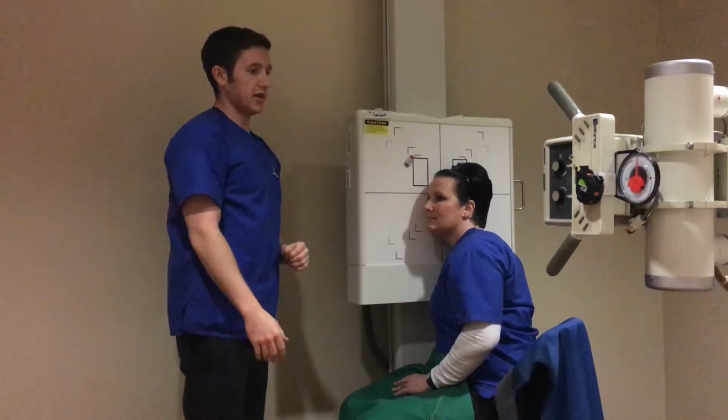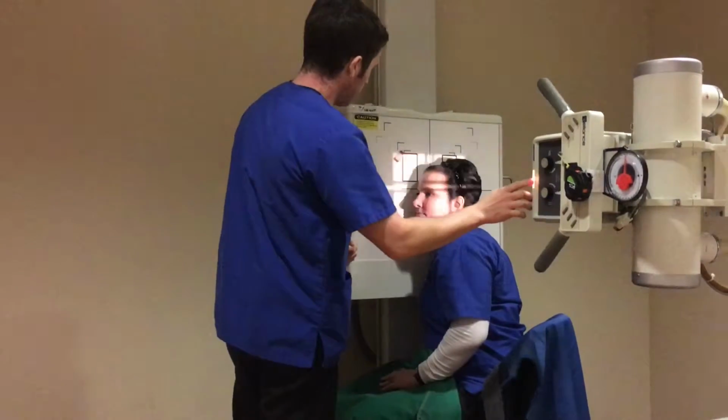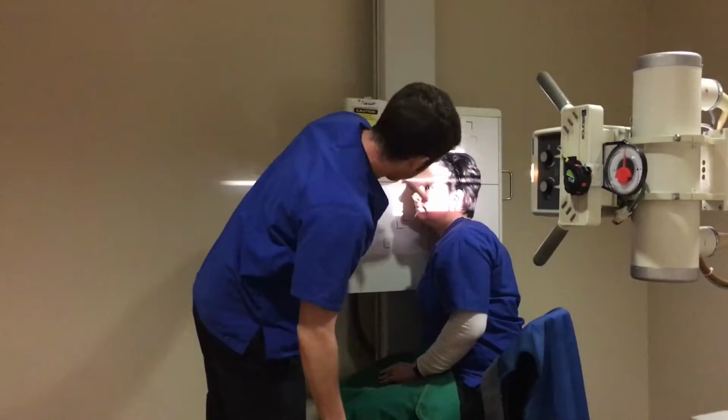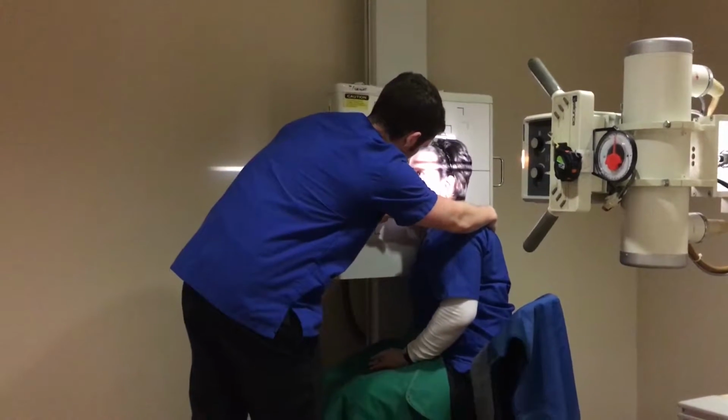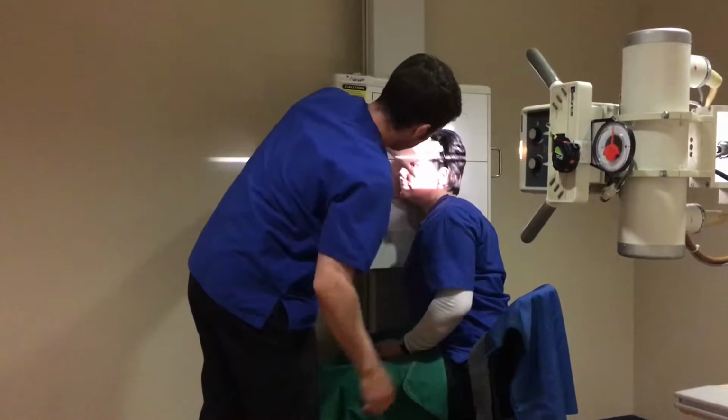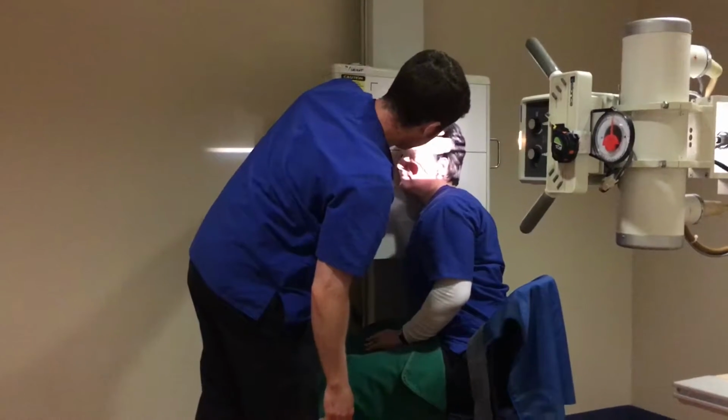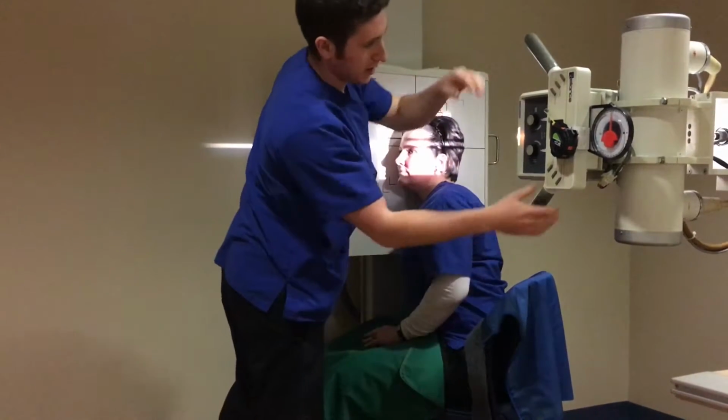Once I've done those things, I can align my part. I want to be approximately 2 inches above the EAM and at the level of the EAM, so I'm going to have her come forward a little bit. I'm about 2 inches above. I can maybe come down a little bit.